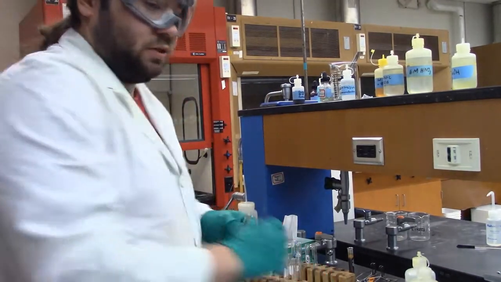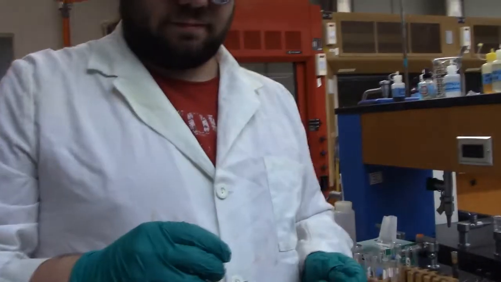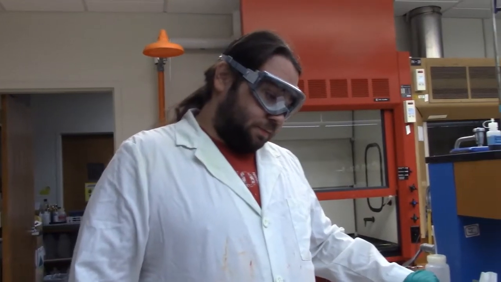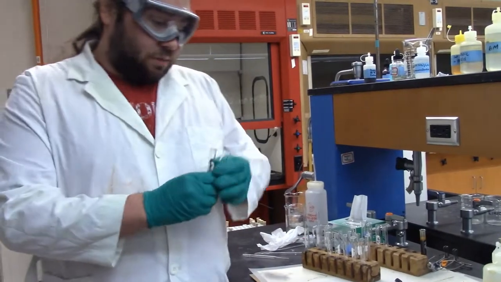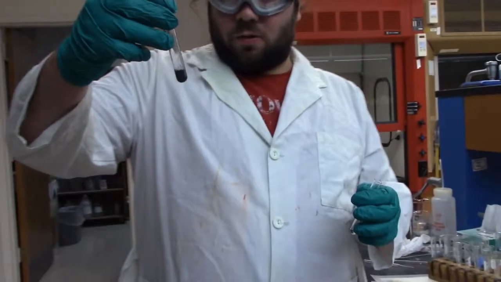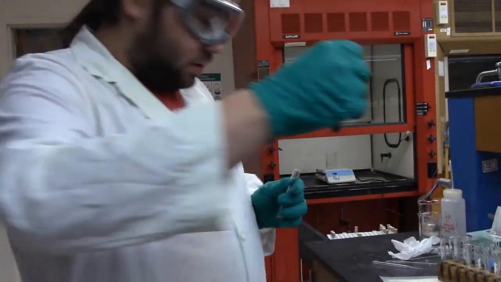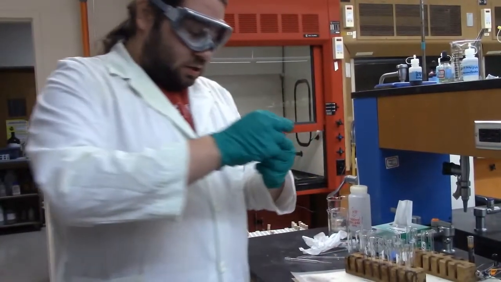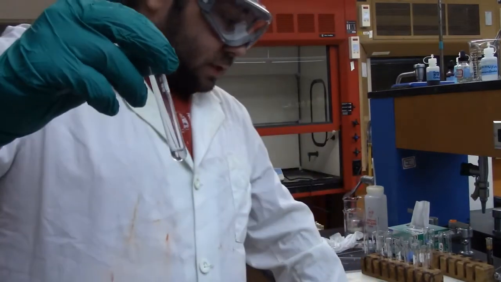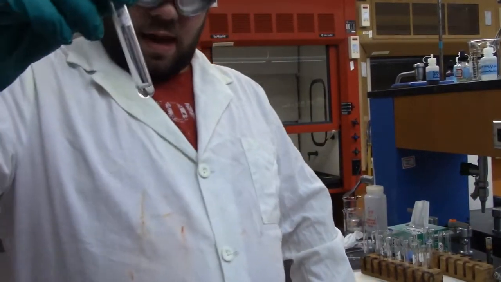And then we're going to centrifuge that. So we'll be back in a few minutes. Alright, so I've separated them out. I've suspended the precipitate in water to stop it from drying out, but this is what we're going to test for cobalt and nickel in a little bit. And here is our supernatant that we're going to use to test for chromium, manganese, and iron.